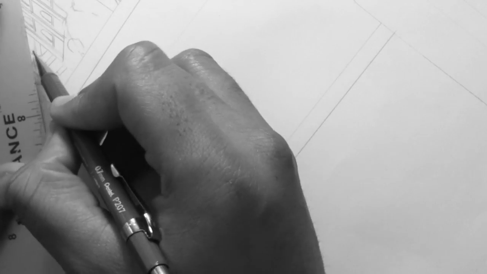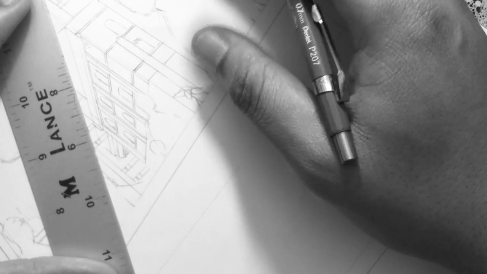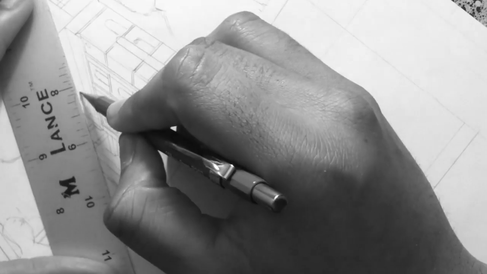Unfortunately for this video, I'm kind of winging it, so even though it's two-point perspective, you can't see the other points, but you can see the one that's in the second panel.